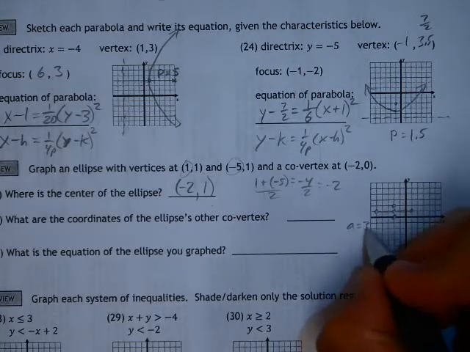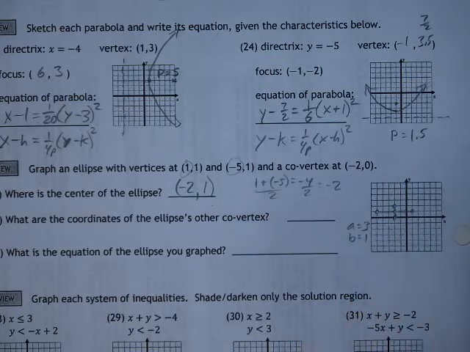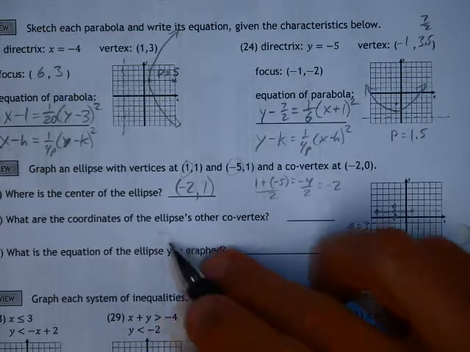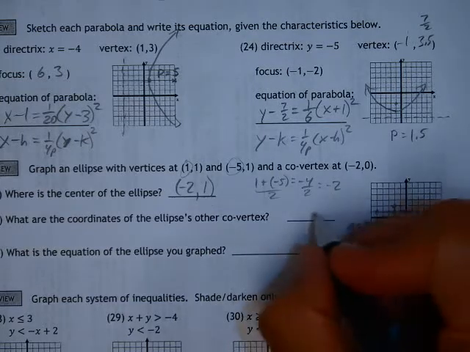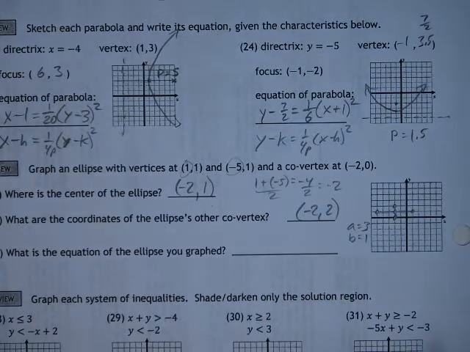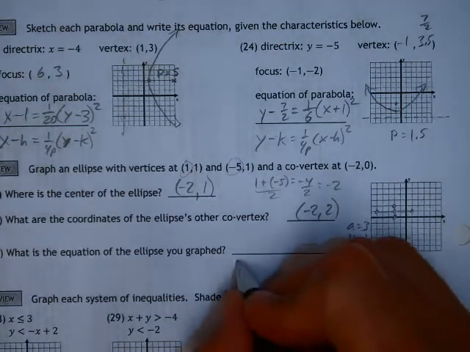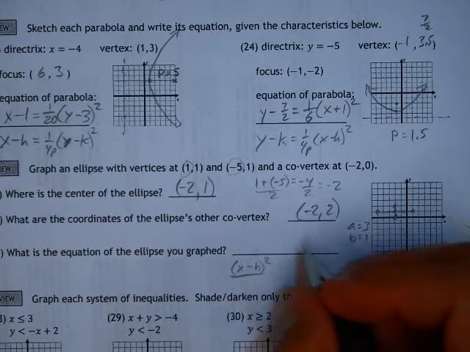So A is 3. B is the distance up and down, and B is just equal to 1, plus or minus 1. So the coordinates of the ellipse's other covertex is this guy up here. I went back 2, but I went up 2. So -2, 2.